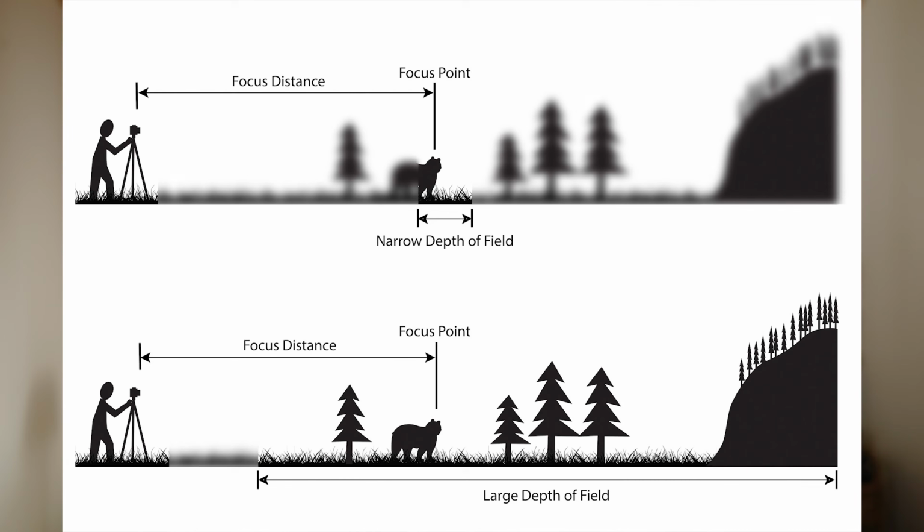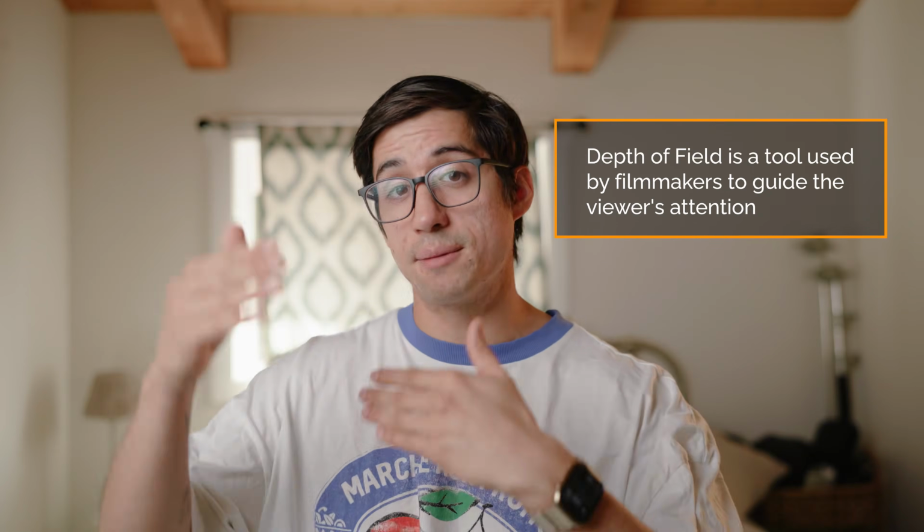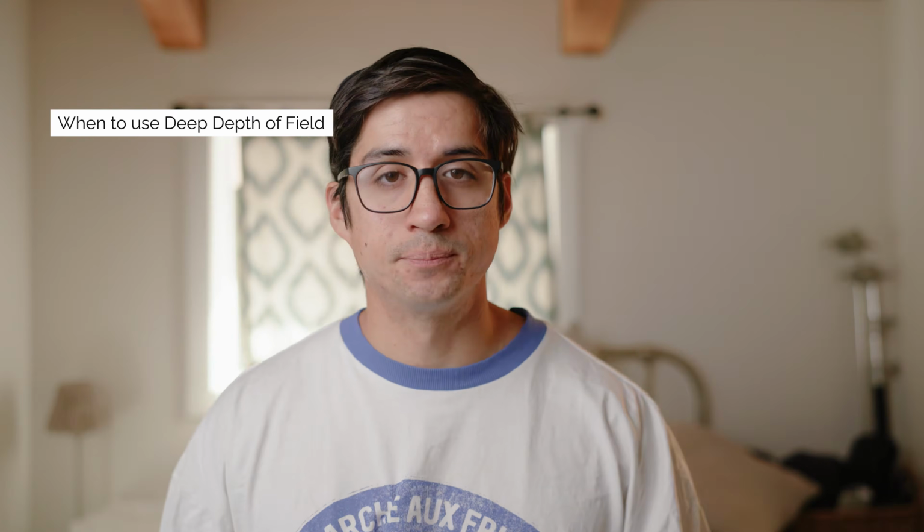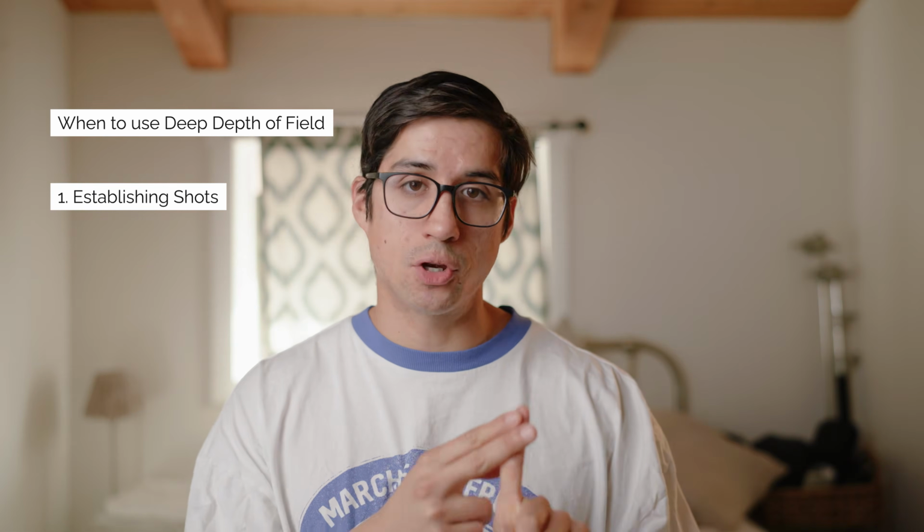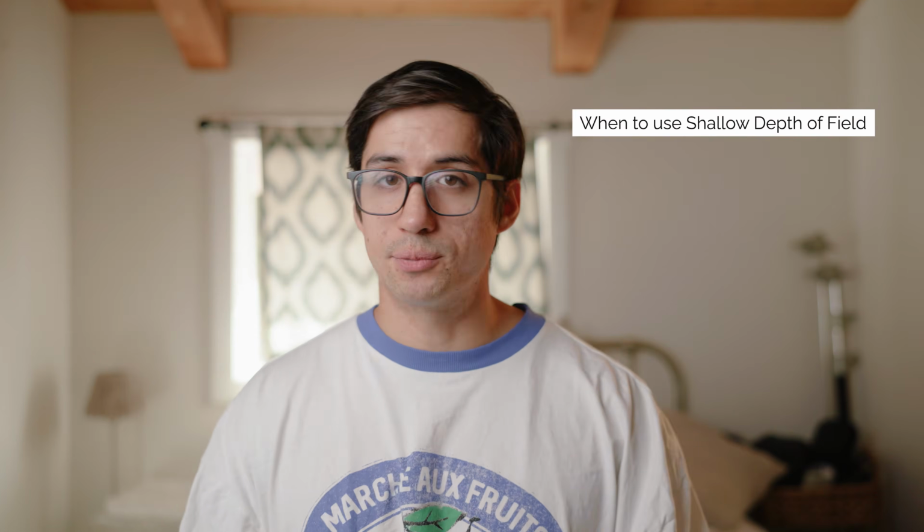I know I just threw a lot at you, so let's do a quick recap. Number one, depth of field is a measure of how much of a scene is in sharp focus. Depending on the depth of field you choose, you control where the audience looks. So when might you use a deep depth of field? One, in an establishing shot where you want to show off the location. Two, when you want to show off the set design of your world and all the costumes in it. Three, when there is a group of characters that you want to capture and make sure the audience can see all their reactions. And when might you use a shallow depth of field?